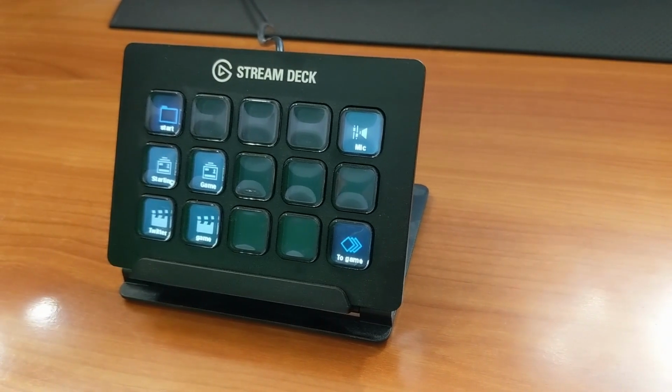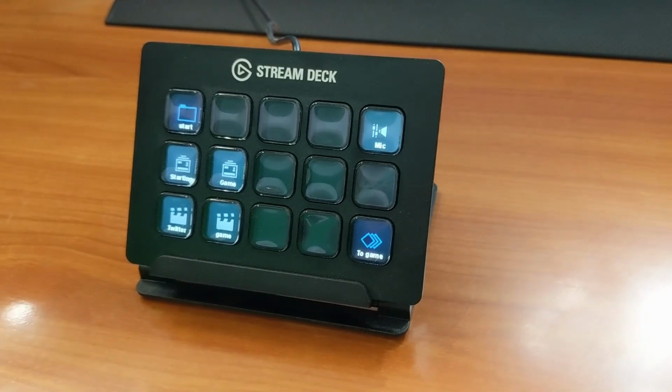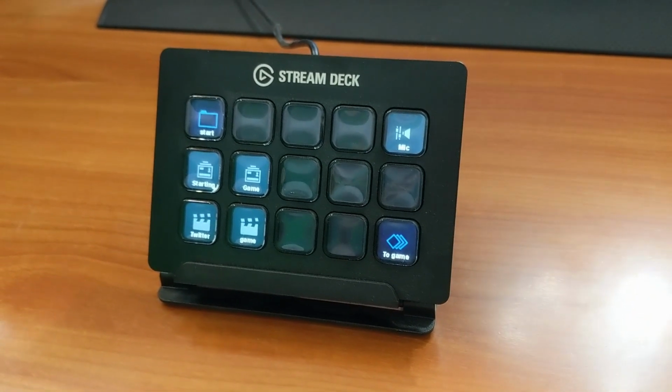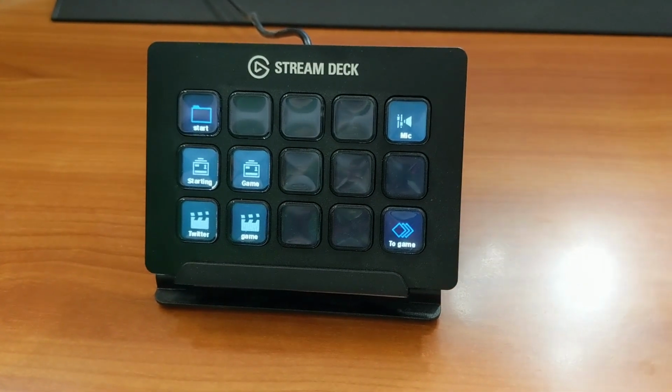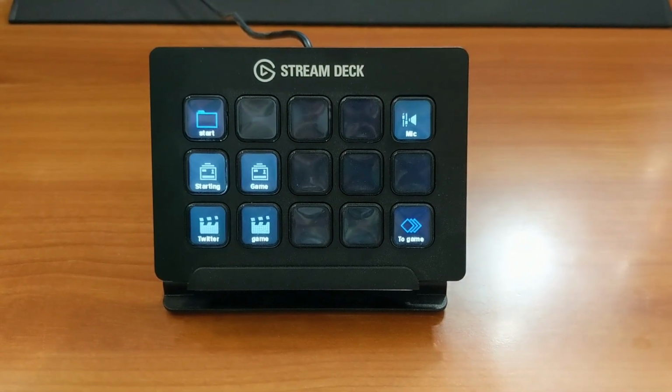The Stream Deck is a great tool that puts all sorts of commands right at your fingertips. This is especially great while streaming, as it allows you to change scenes, turn sources on and off, and much more without having to Alt-Tab out of your main programs or games.